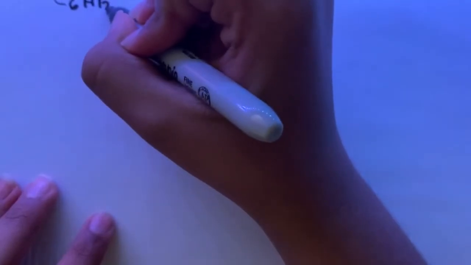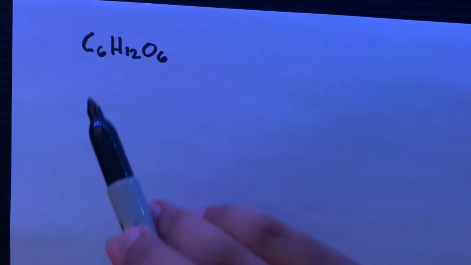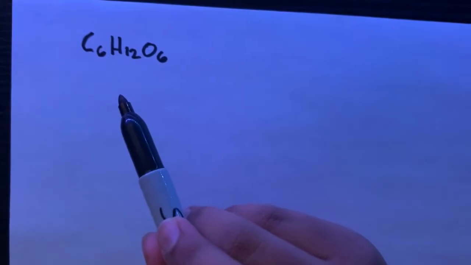So to convert from millimoles per liter to milligrams per deciliter, we first need to find the molar mass of our substance, which in this case is glucose. So let me just write the formula for glucose, which is C6H12O6. Sorry. So this is the formula for glucose. And now we need to find the molar mass of each of these elements by looking at the periodic table.